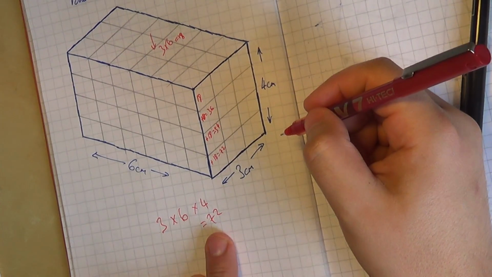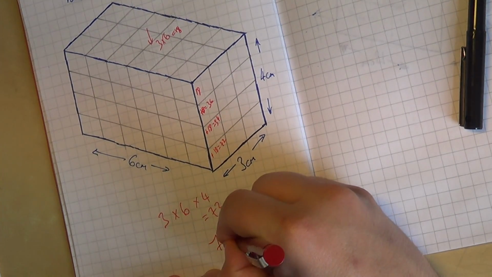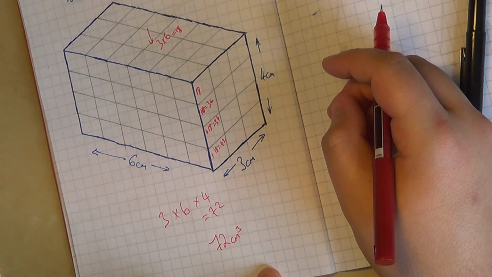The answer is not just 72. The volume of this is that there are 72 centimeter cubes in this shape.